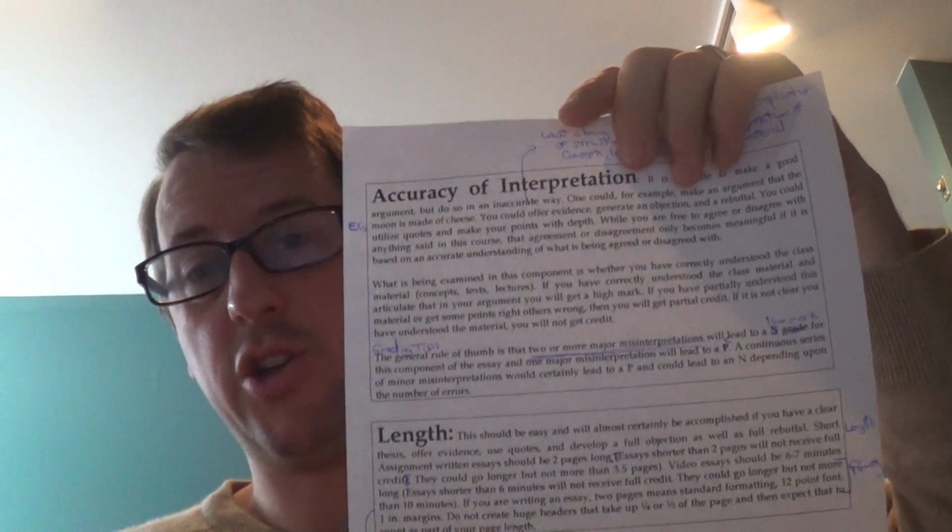Okay, so those are the major categories, and the major categories with subcategories. There's 2 other major categories that don't have subcategories that would be graded from 0 to 100. The accuracy of interpretation. So what is being judged here is not whether you properly replicated the structure of an argument, whether you had a thesis, and evidence, and quotations, and an objection and rebuttal, because you can have a well-structured argument that is nonetheless inaccurate.